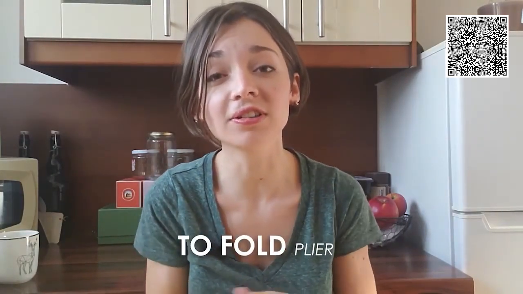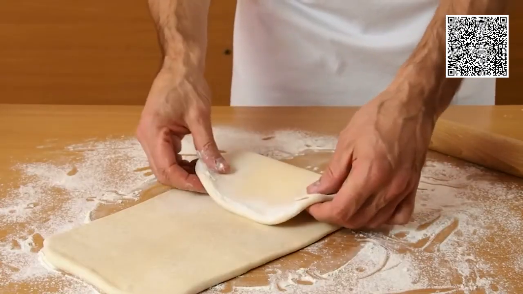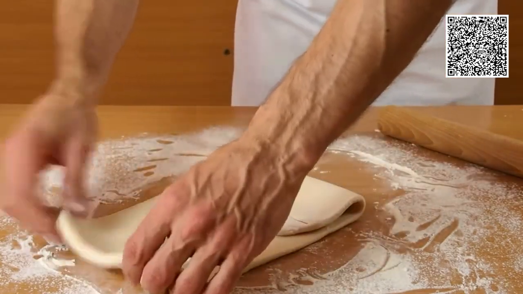You might also see the word to fold. Fold, it just means plier. Et dans ce cas, tu vas peut-être voir ce mot pour dire mélanger délicatement, to mix but delicately. You can fold in, when I make bread, I fold in the raisins, for example. And you can also spread.